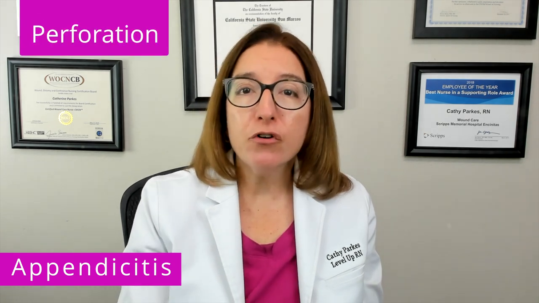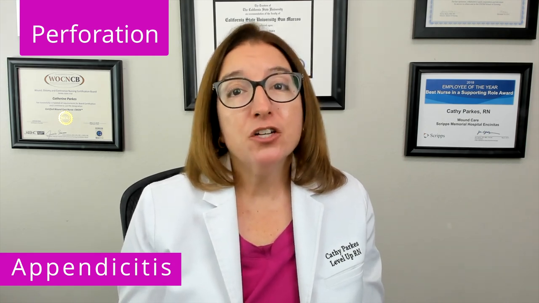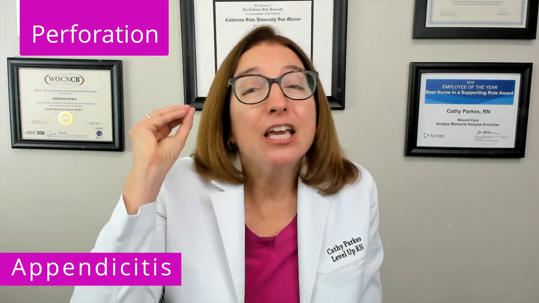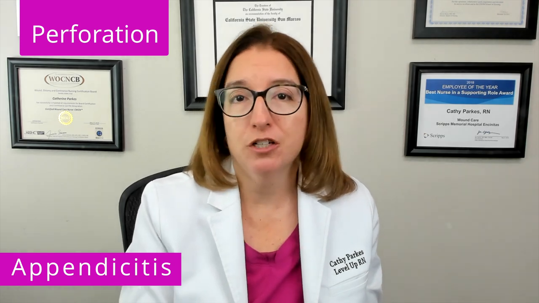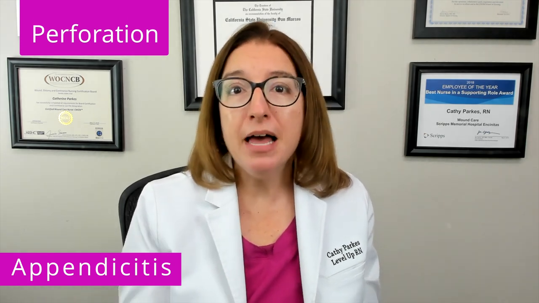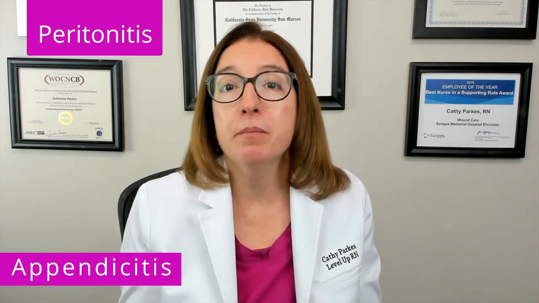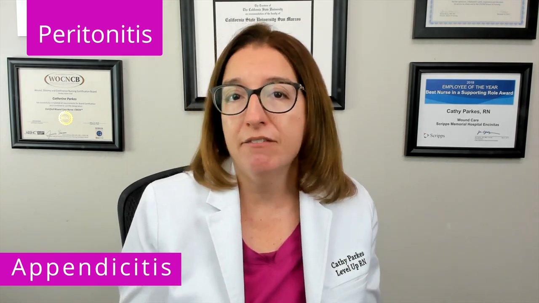As the nurse, you definitely need to monitor for key complications of appendicitis. One such complication is perforation or rupture of the appendix. So if your patient verbalizes sudden relief of their pain, that is a huge red flag that their appendix may have ruptured. So rupture of the appendix can lead to peritonitis, which is inflammation of the peritoneum, which is the membrane that lines the abdominal cavity.